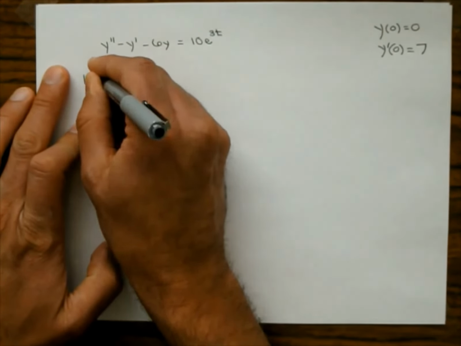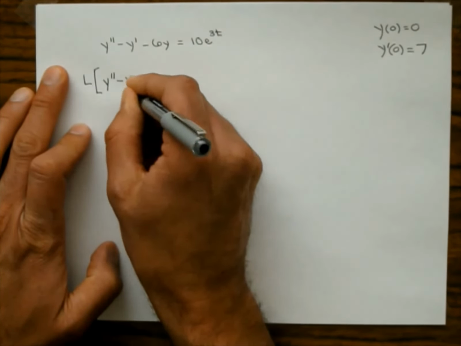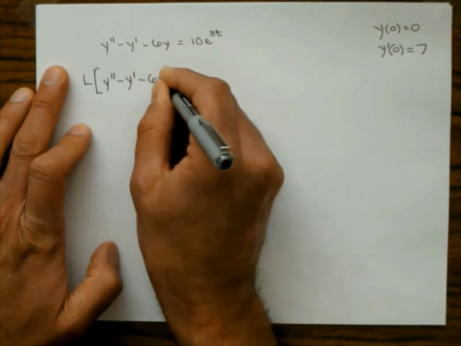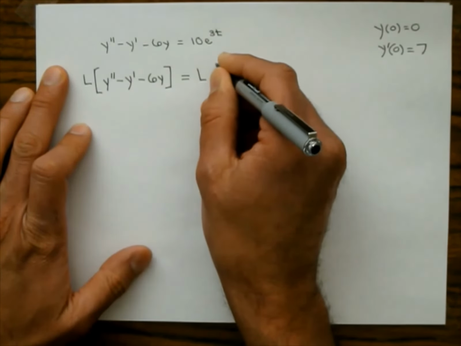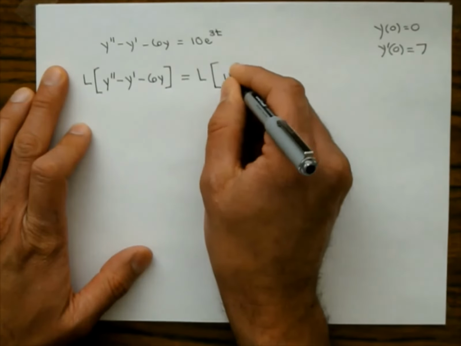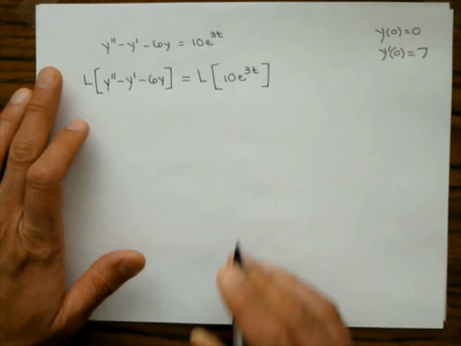So Laplace of the left-hand side equals the Laplace transform of the right-hand side. There we have it.